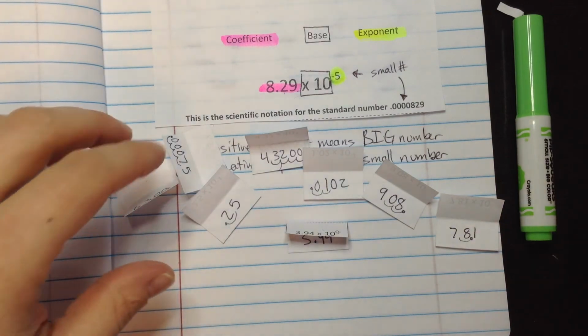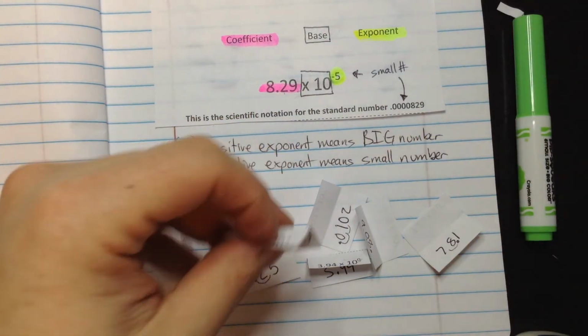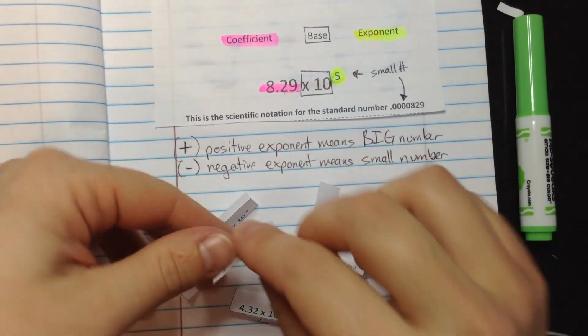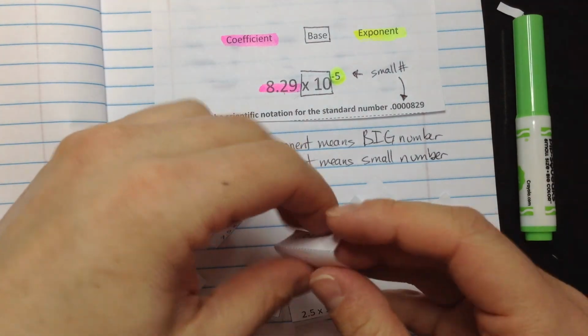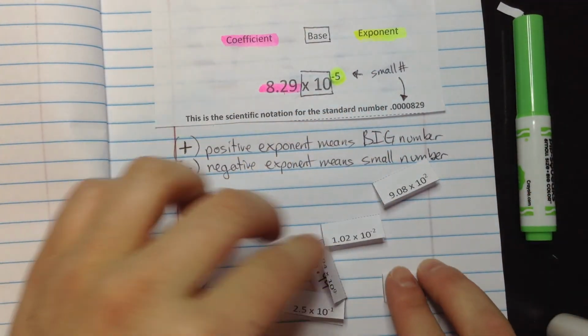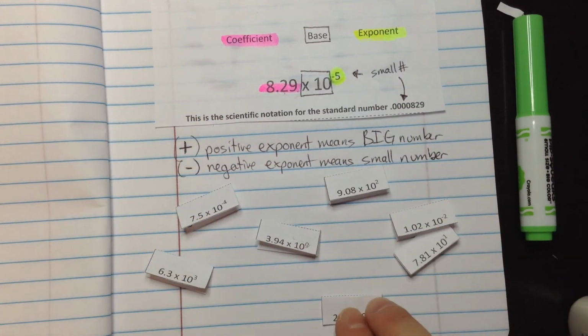Okay? Go ahead and take those, it doesn't matter what order, but you're going to go ahead and glue those in. Take all of those, glue them in there at the bottom of the page. When I go to grade this journal entry, you get graded on completion, so I will check to see that you actually wrote all those in.